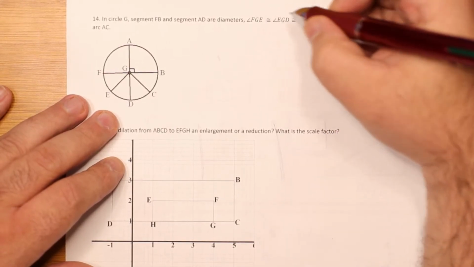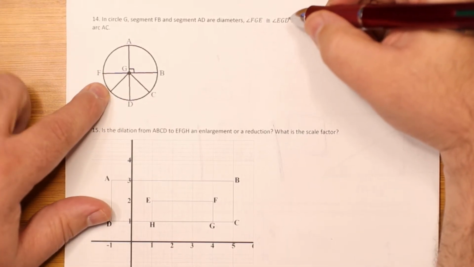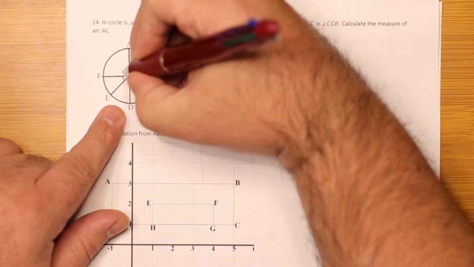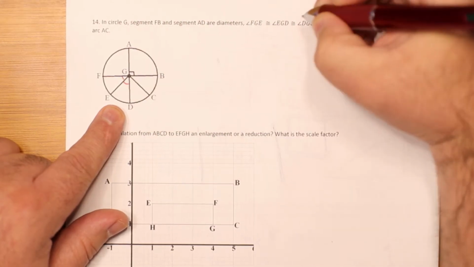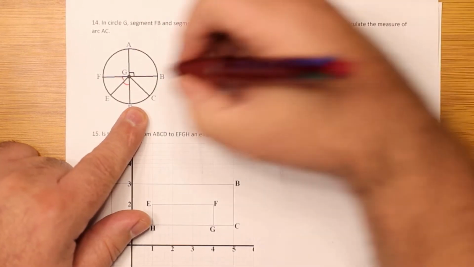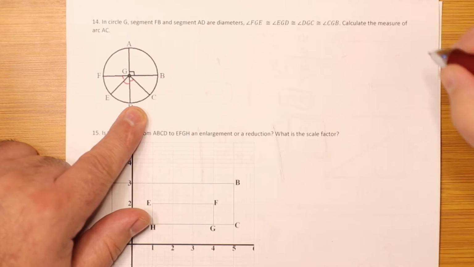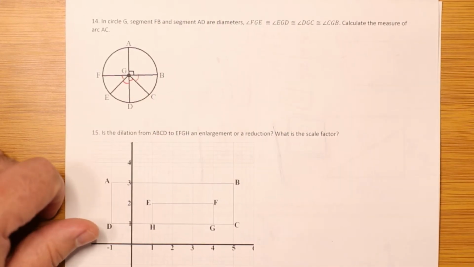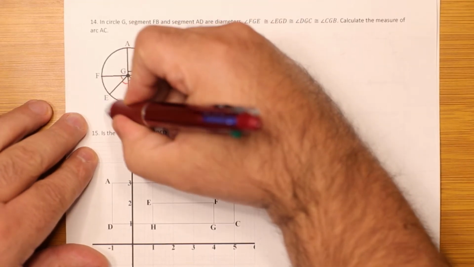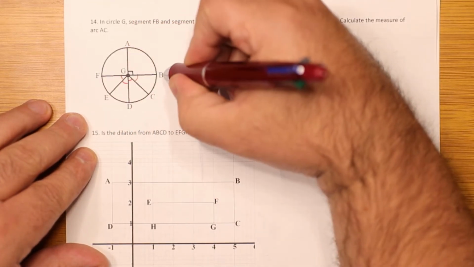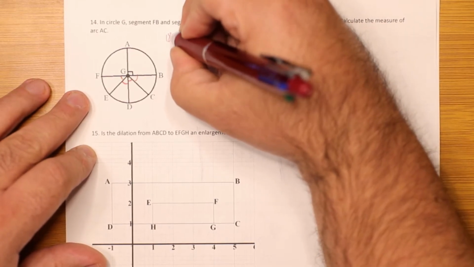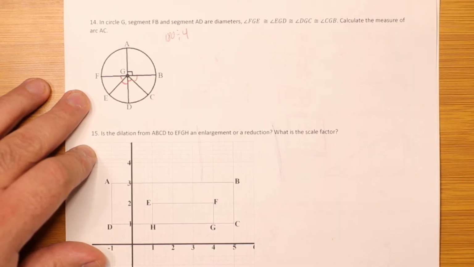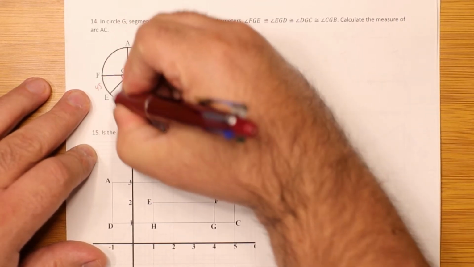It says FGE right here, EGD right next to it, over here, DGC, this one over here, and CGB, this one over there, they're all the same. Which means that the 180 degrees from F to B is going to get split by 4 angles. So that's going to be 45 degrees each.